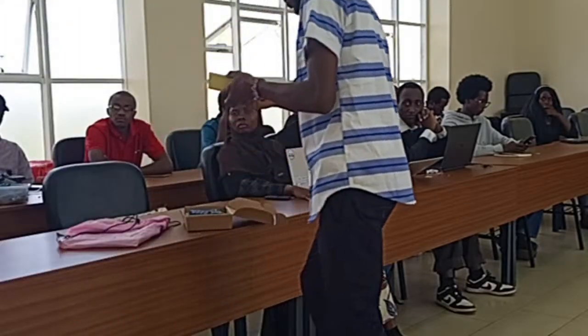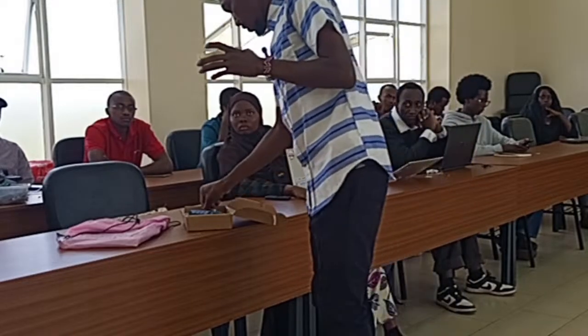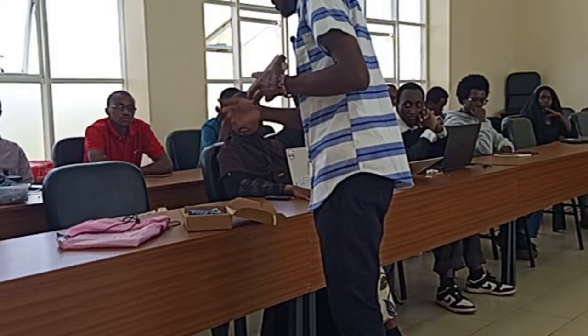So it has columns and rows. Let me just show you a little. It's very simple, by the way. For example, you plug in here, then you wire, and these are called jump wires. You take them to the Arduino here.